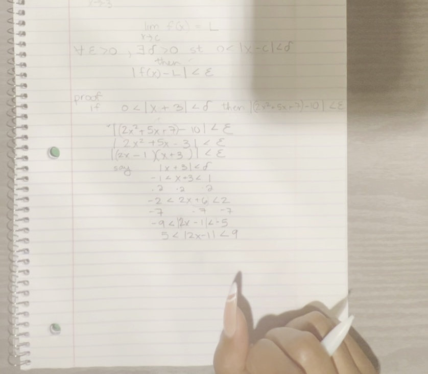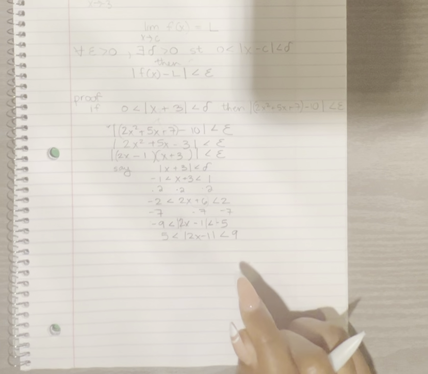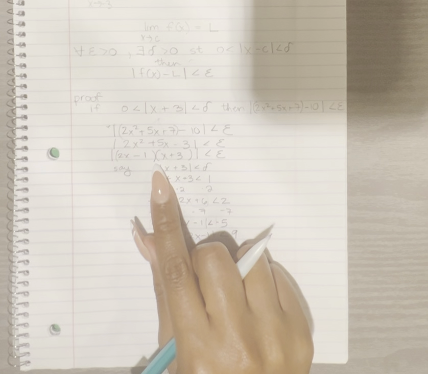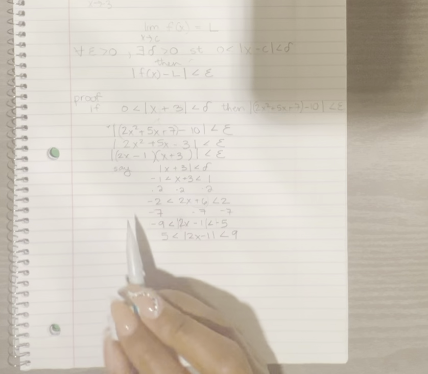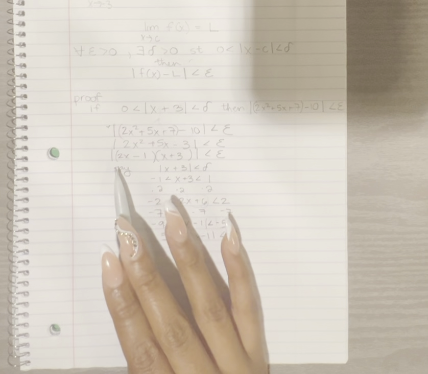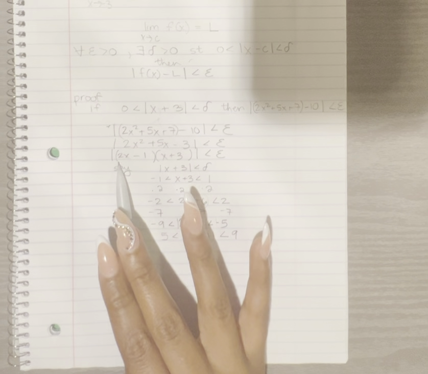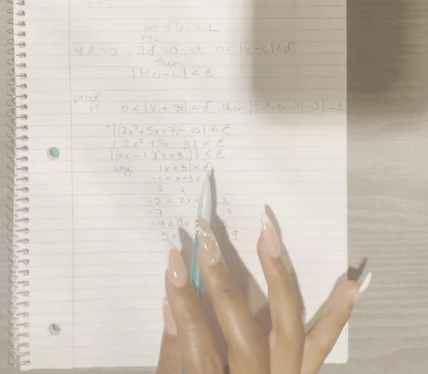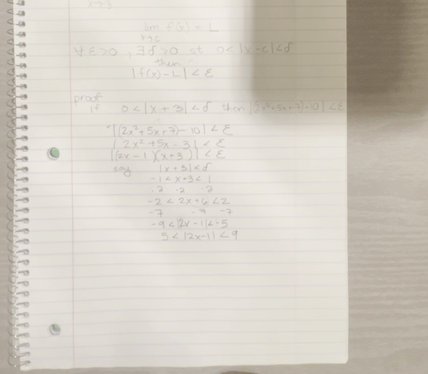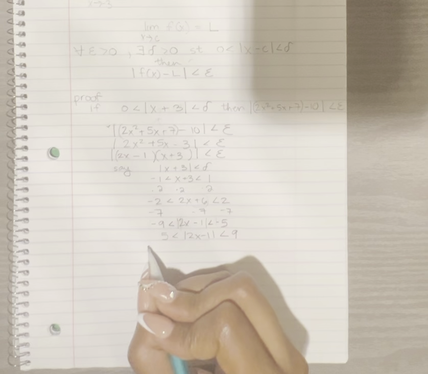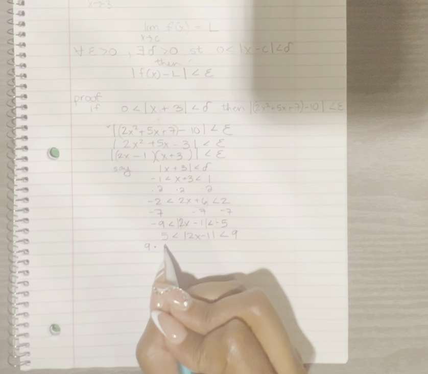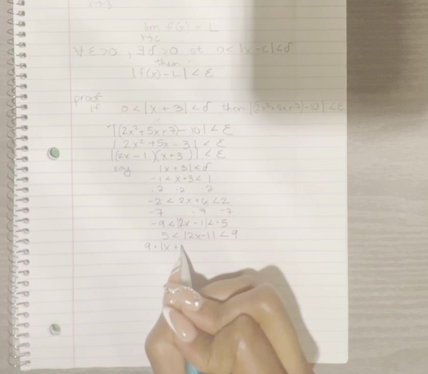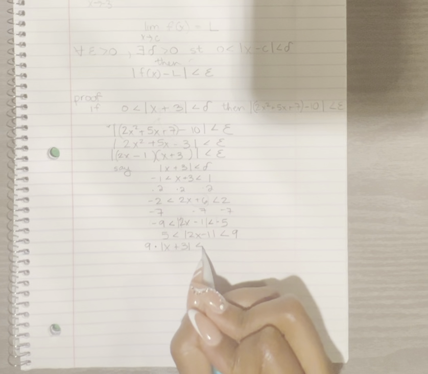Using my largest bound, 9, I'm going to go back to my then statement, which I'm manipulating. Instead of the absolute value of 2x minus 1 times x plus 3, I'm going to substitute the 9. So that looks like 9 times the absolute value of x plus 3, which is still less than epsilon.